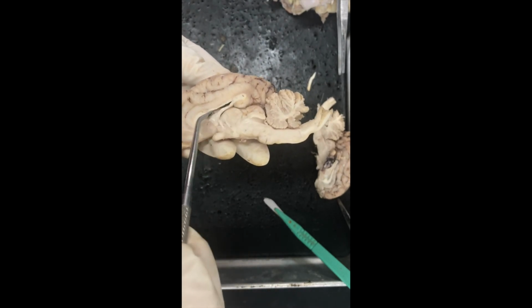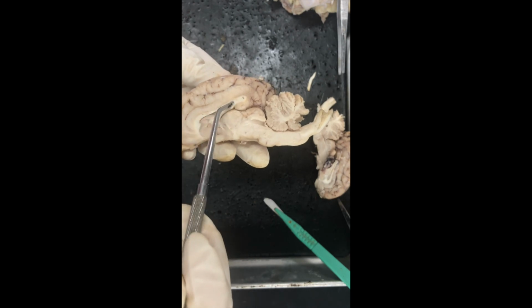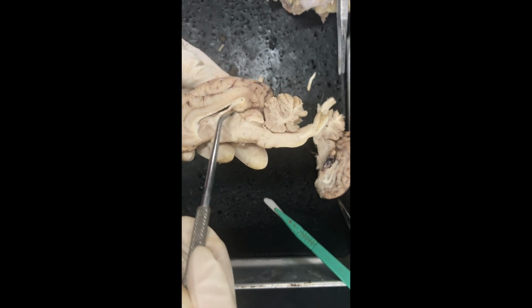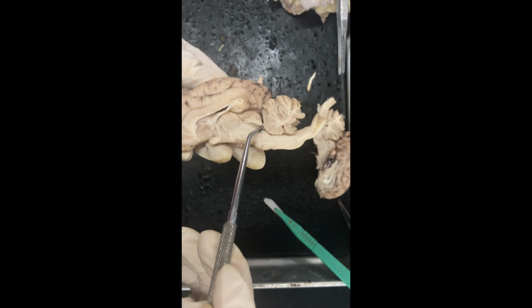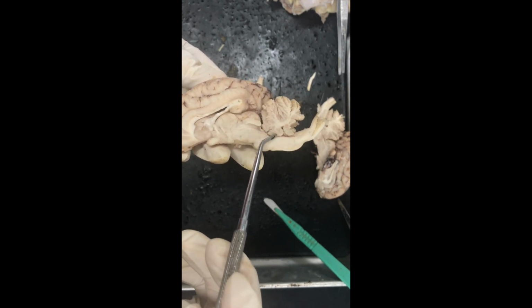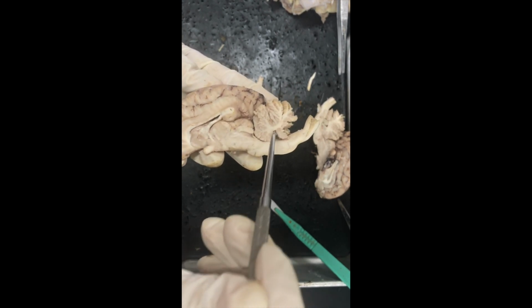Okay, so now we're going to point out the ventricles. First, we have the lateral ventricle, which collects fluids. Then it drains into the third ventricle, which is rather long compared to the first one. Then it slips into the cerebellum with the fourth ventricle.